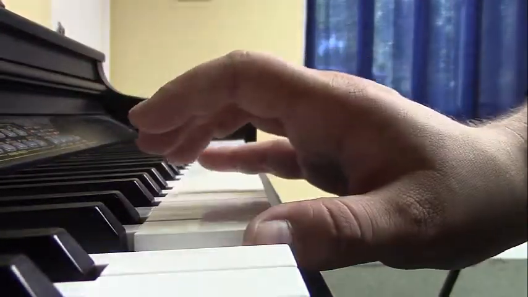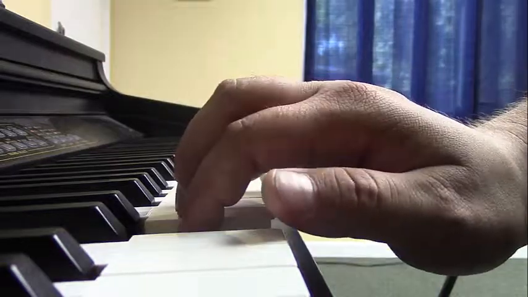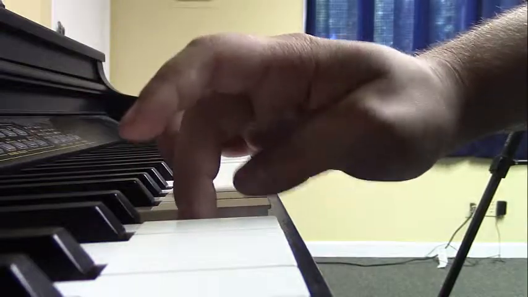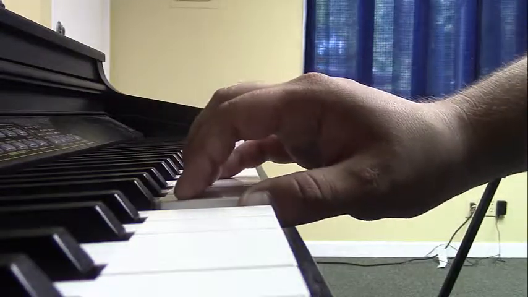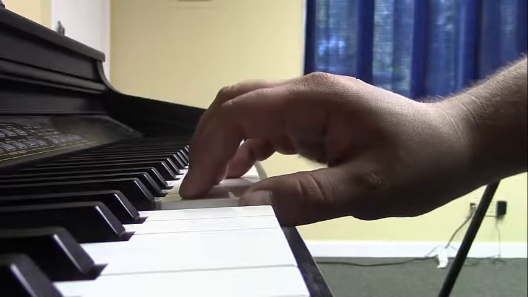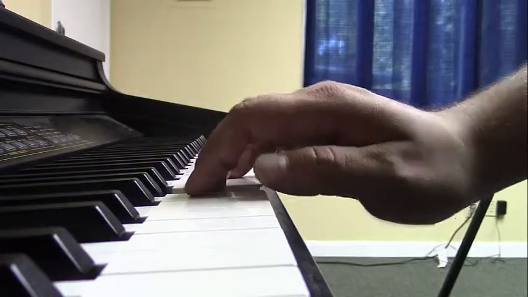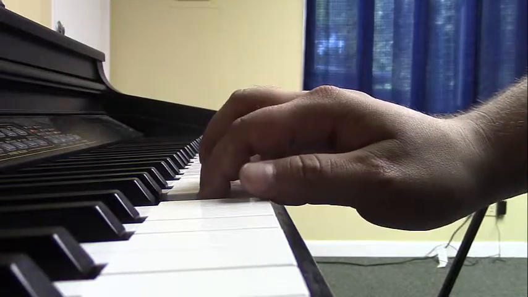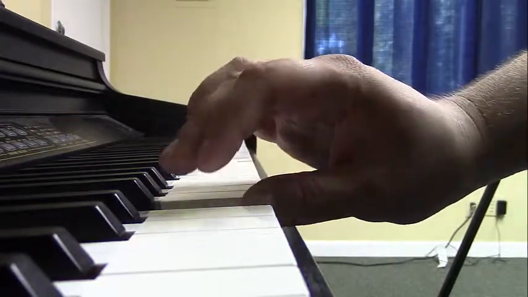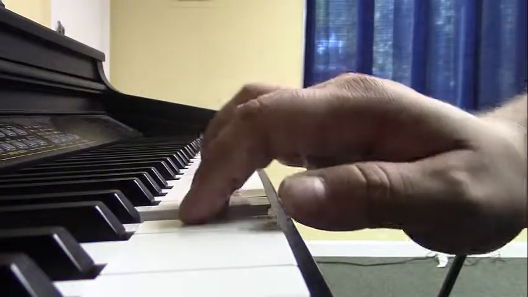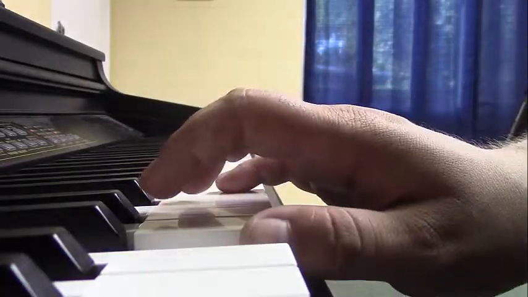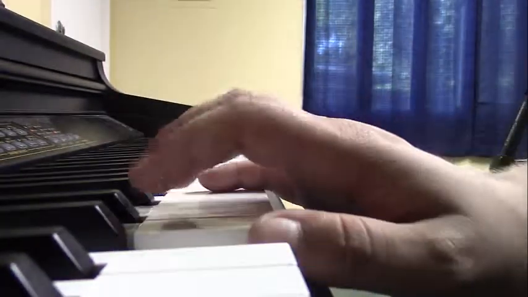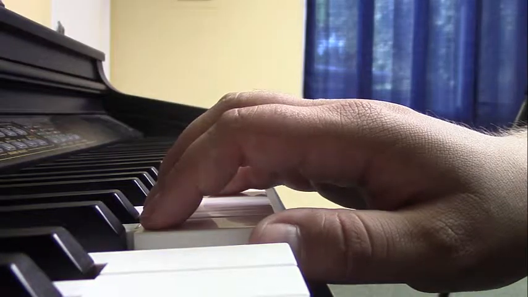You're going to play C with your thumb, then D, then E. After you play E, you're going to go under with your thumb, and then bring the rest of your hand over. And then you go back down, all of your fingers. Then when you get to your thumb, you're going to bring your third finger over. That is the C major scale for your right hand.